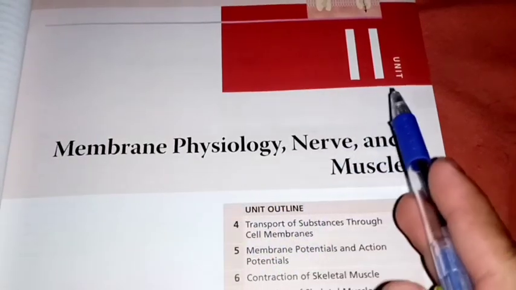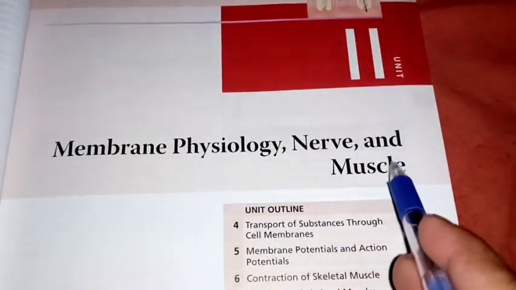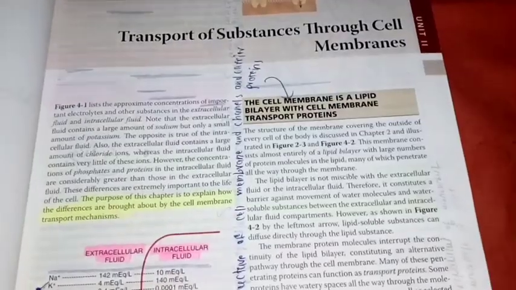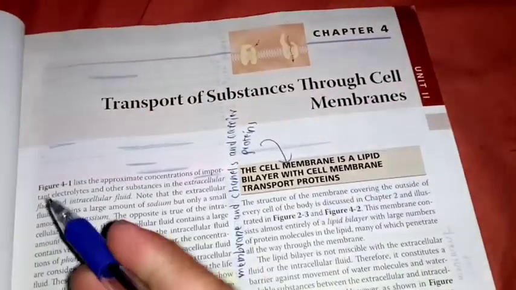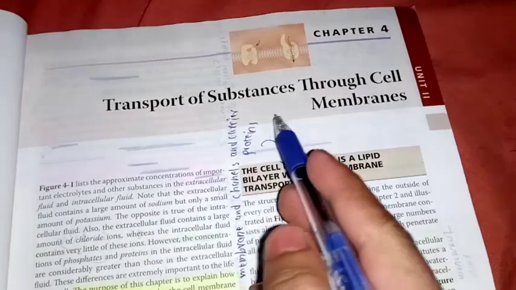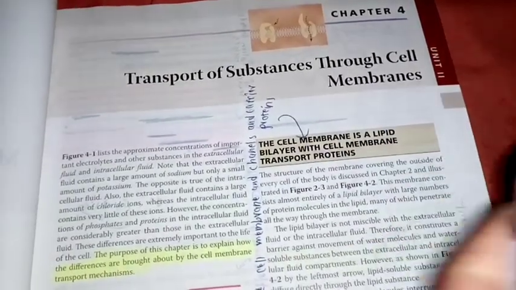Now guys, we will discuss unit 2, membrane physiology, nerve and muscle. The first chapter of this unit is the transport of substances through the cell membrane.